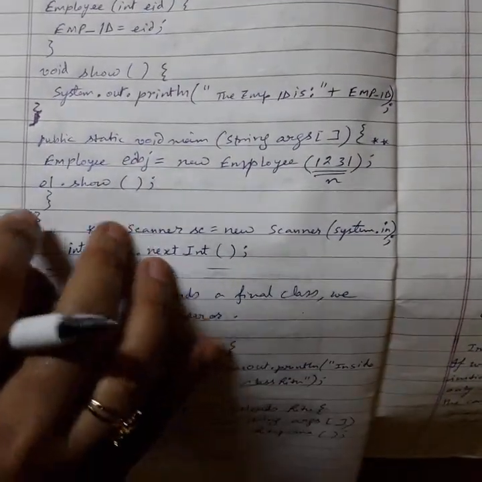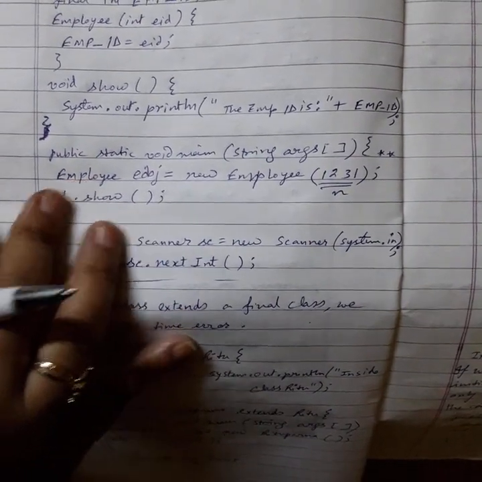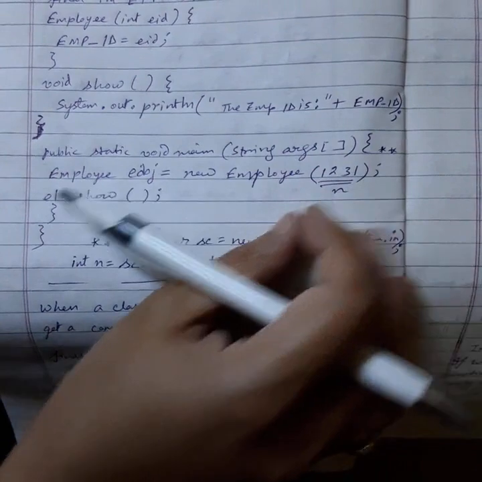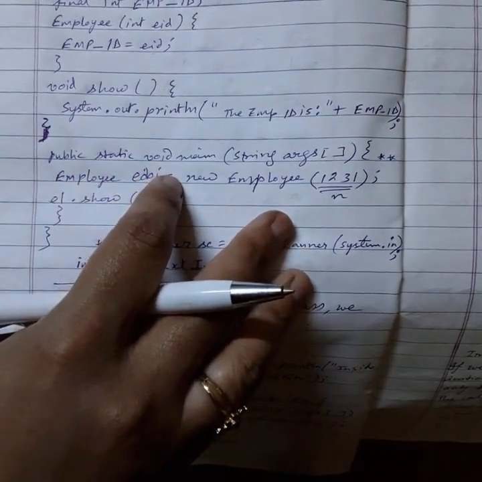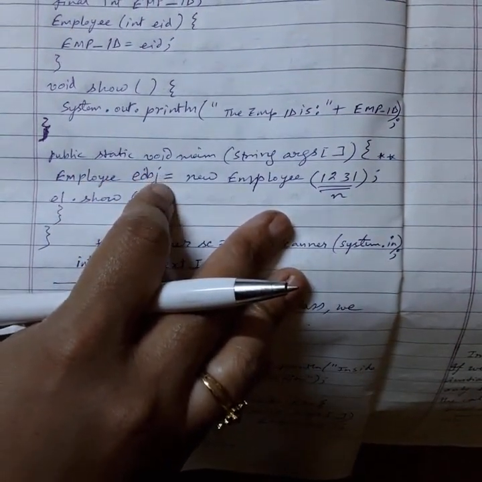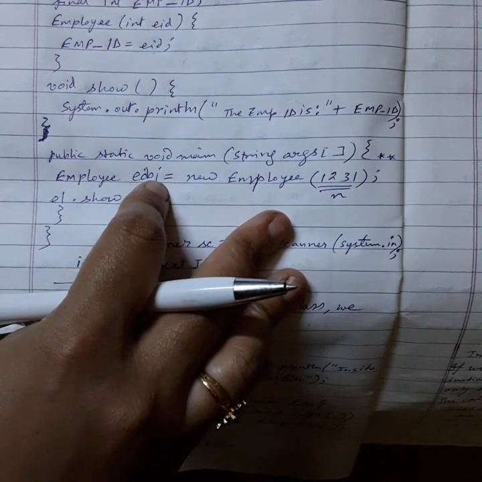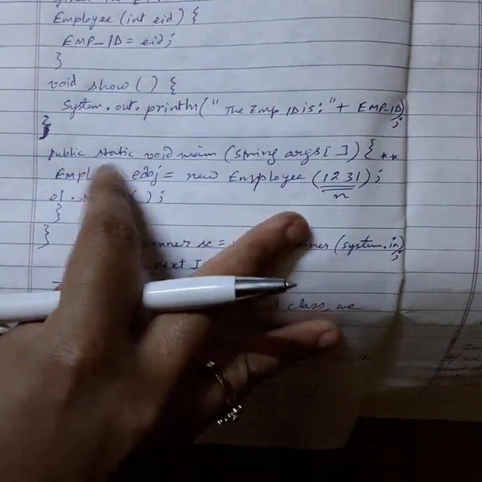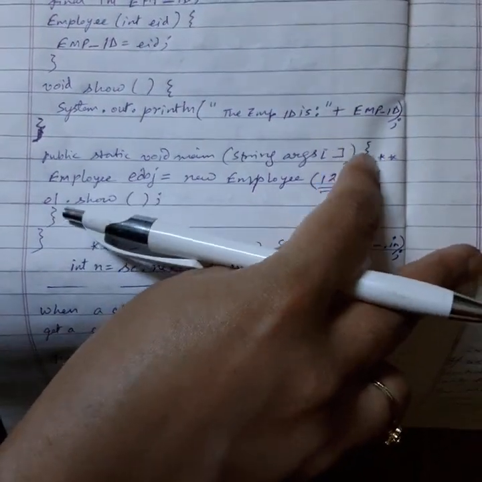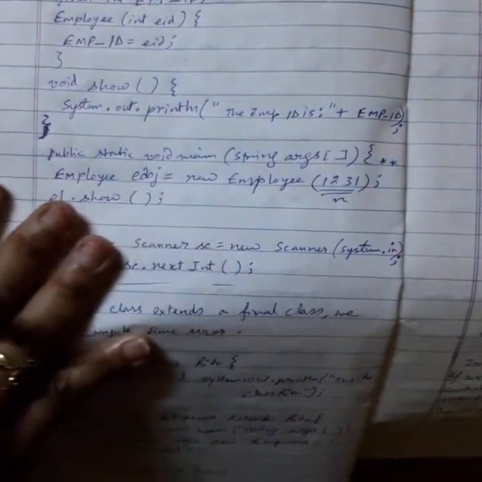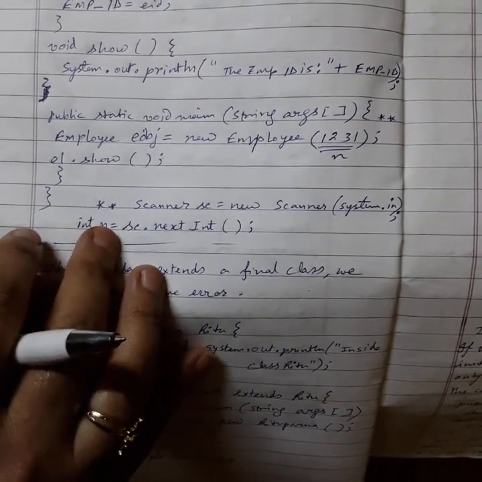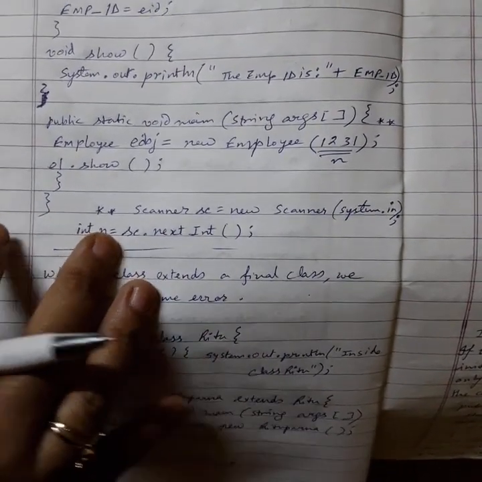This piece of code we write here in the main method before we are creating the object. You can have these two lines of code before we are creating the object, right after the braces, and it will collect the value of the employee ID and assign it to n, and that n we pass here.